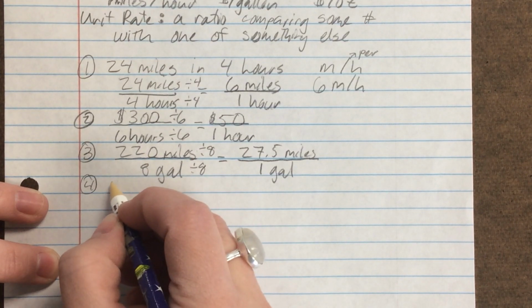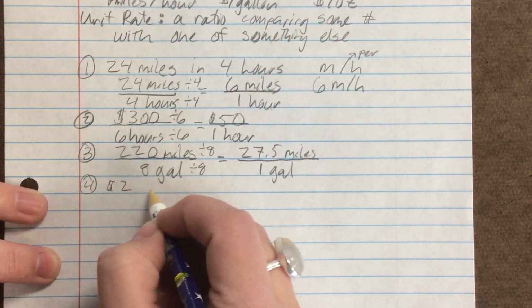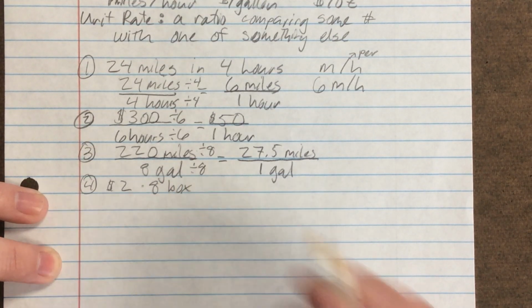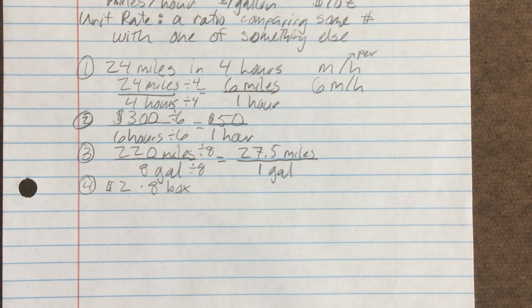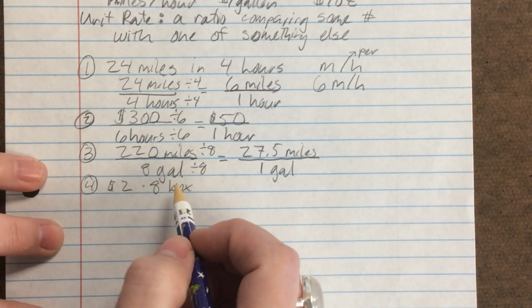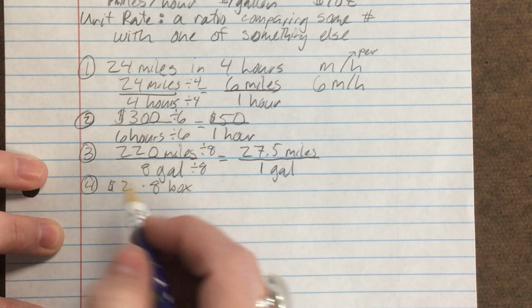Okay, so we've got $2 and we've got 8 juice boxes. Now, which one does it make sense to turn into one? Does it make sense to find out how many boxes we can get for $1, or how much it costs for each box? I think it makes more sense to find out how much it costs for each box. So I want to put the box on the bottom.